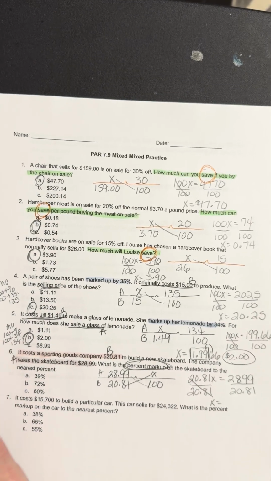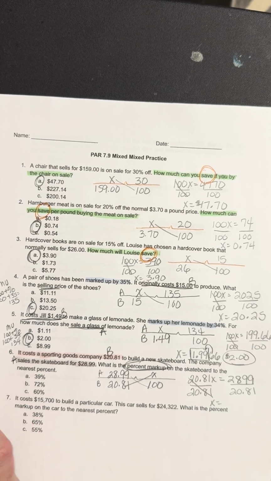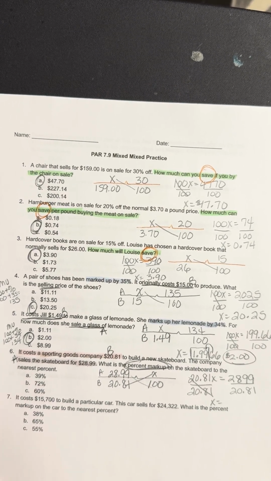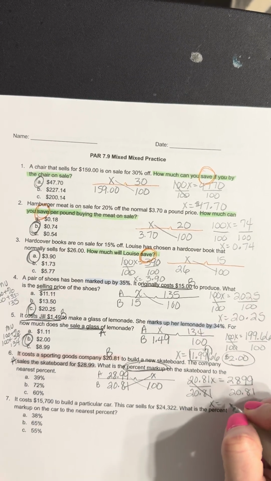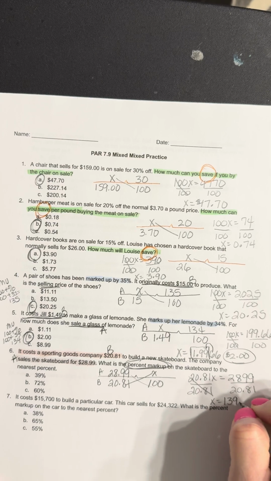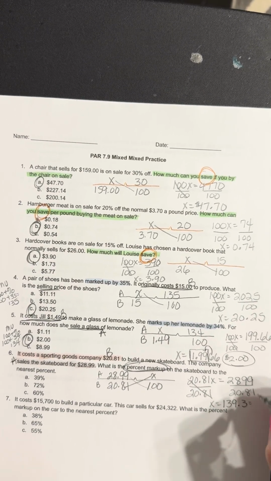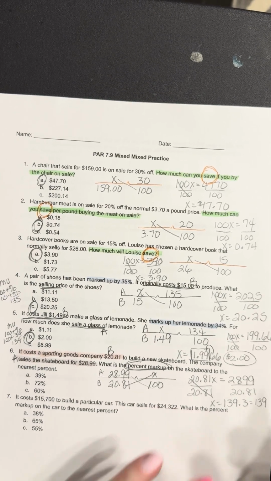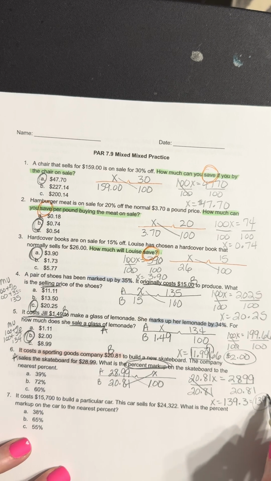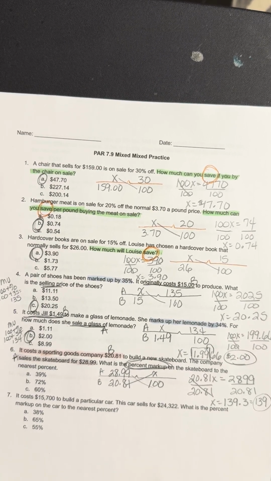Now, we're going to get a number over 100 right here. We get 139.3. That 3 does nothing to that 9, so we're going to call that 139. Okay?